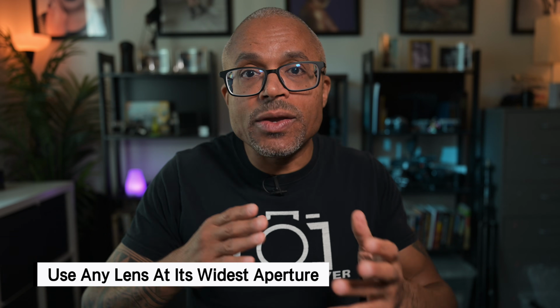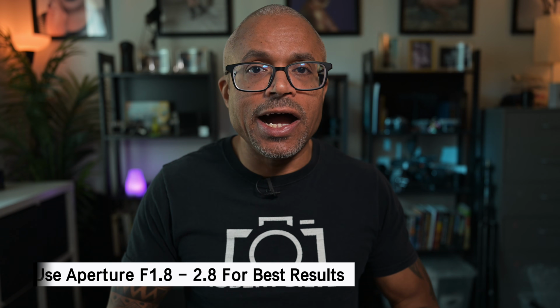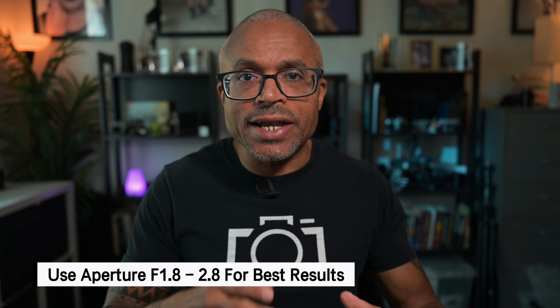I would recommend using any lens you have with the widest aperture setting. So if you have a 1.8 lens, honestly, I think 1.8 lenses would be the best choice for webcam, just because you're going to get plenty of light entering into the camera. At f1.8, you're going to get beautiful separation, which is going to be magnificent and also elevates the quality of that feed. And don't feel like you need an f1.2 or 1.4 lens.